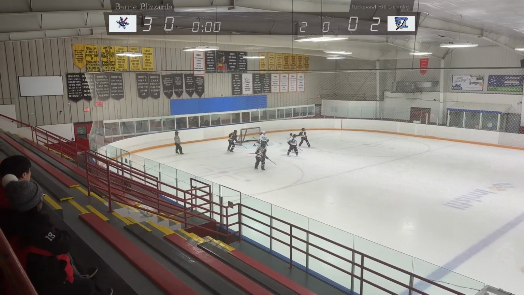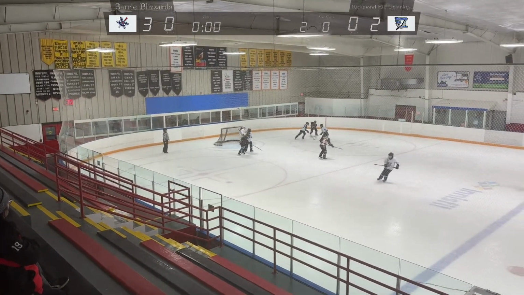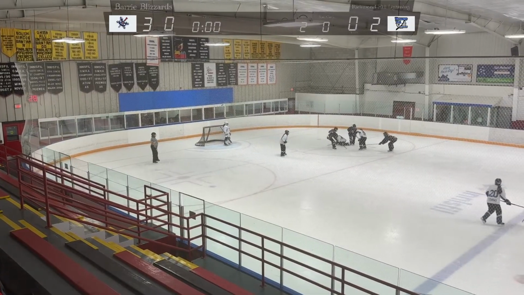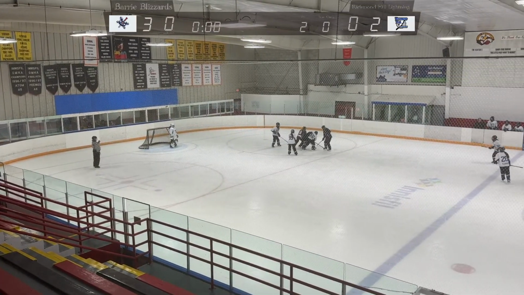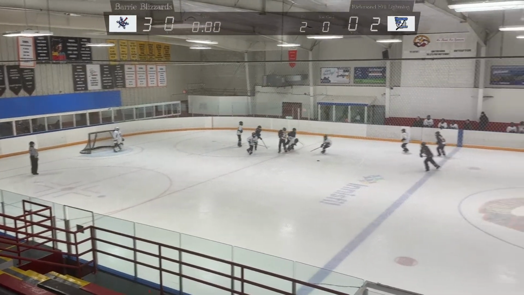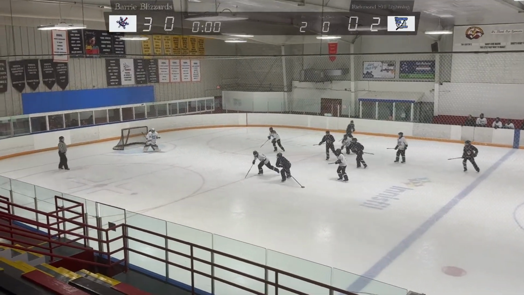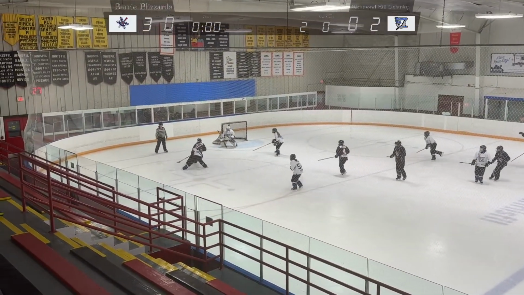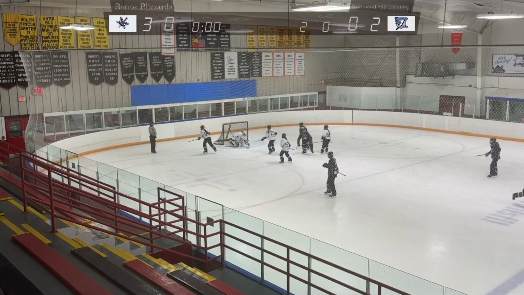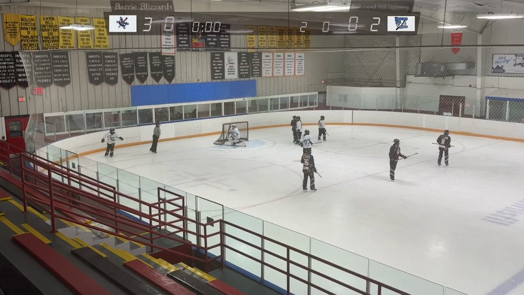Ella's up there at the net. Cadeau with a backhander onto the net. It bounces off, and looks like Richmond Hill has it. They're trying to flip it out. Now they get it out, but there's Kayla jumping on it. She's got a bit of space if she can cut to the net. She's going, shoots for short side. Goalie with the save, and blown down.